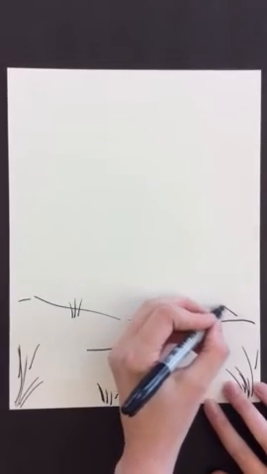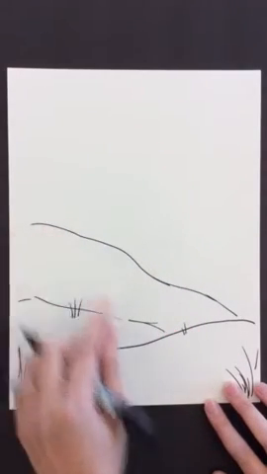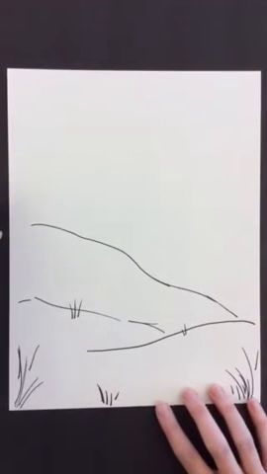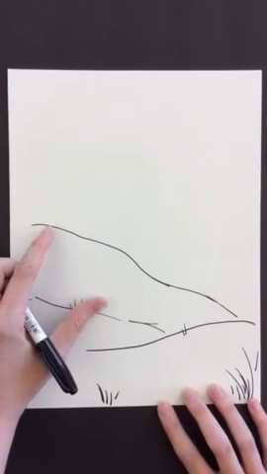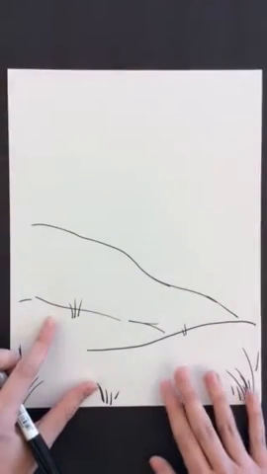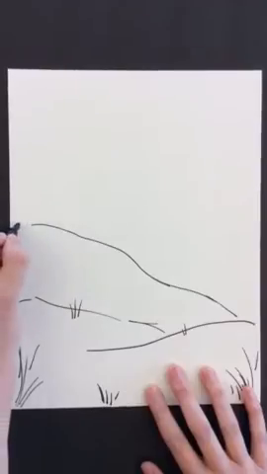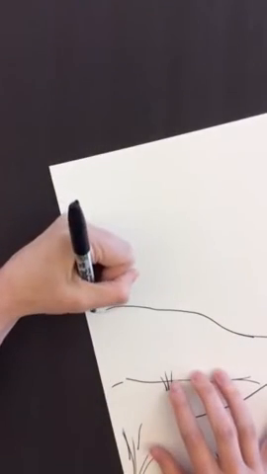Then from here, I'm going to make another hilly shape. This is going to be my stuff that's going to be in the middle ground. And this is between the foreground, which is close to me, and the background, which is really, really far away from me. And on this hill, I am going to make something that Edward Hopper was really wonderful at. I'm going to make a lighthouse.